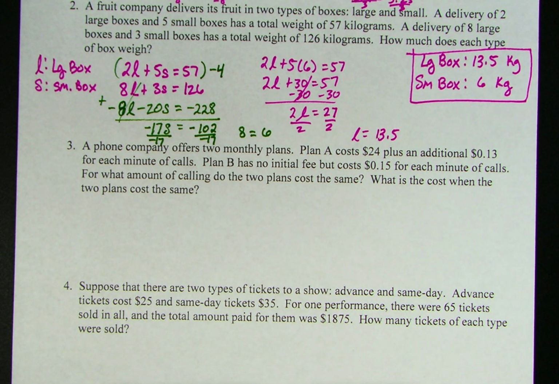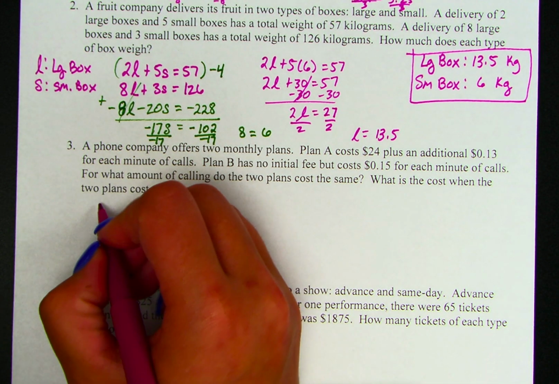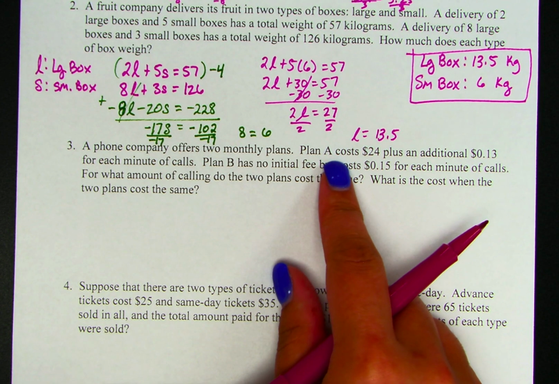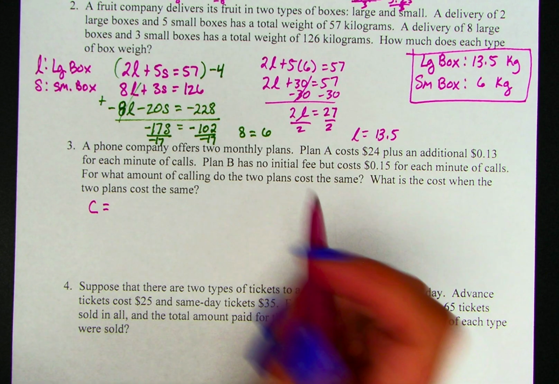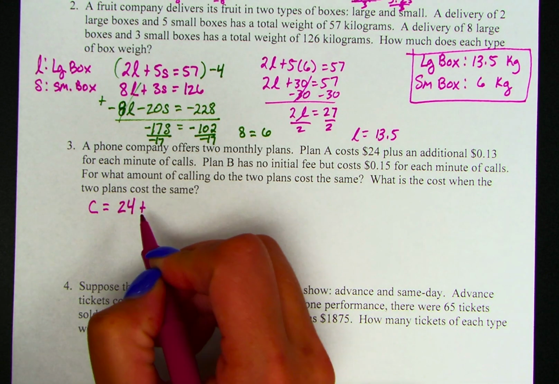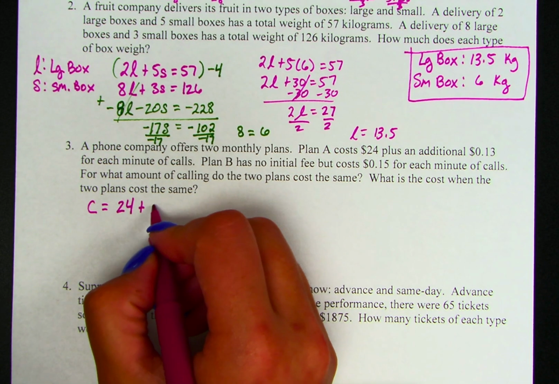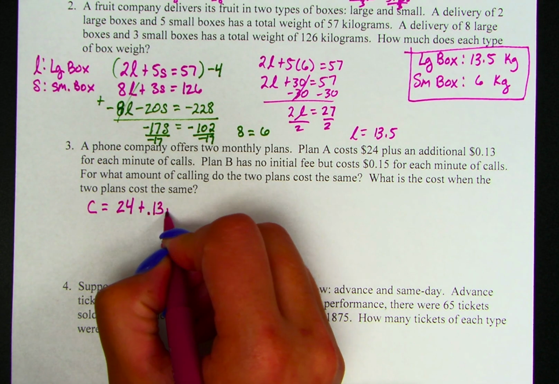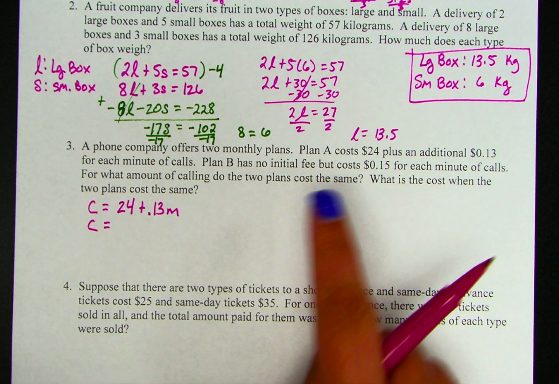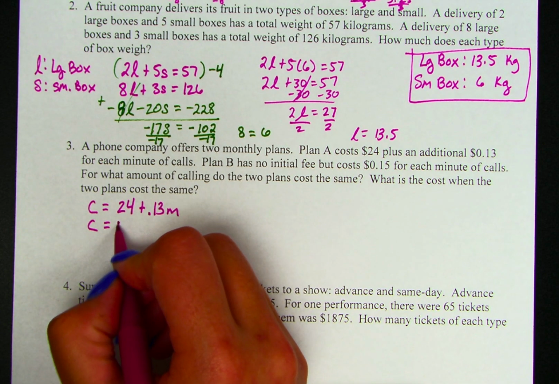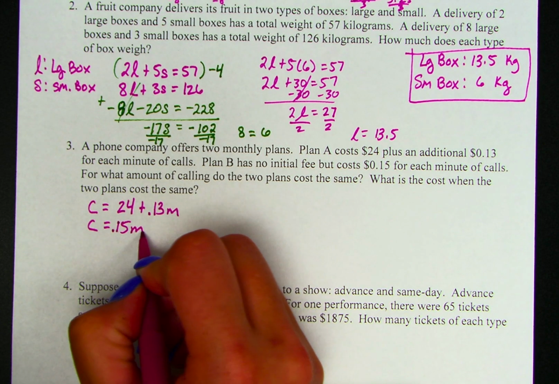All right, so when we are setting this up, we're going to have to do it in terms of Plan A and Plan B. So for the cost, I'm going to have C equals the 24 plus the 13 cents for each minute. And then for the second plan, there is no initial fee. So my C is just going to equal that 15 cents times the minutes.